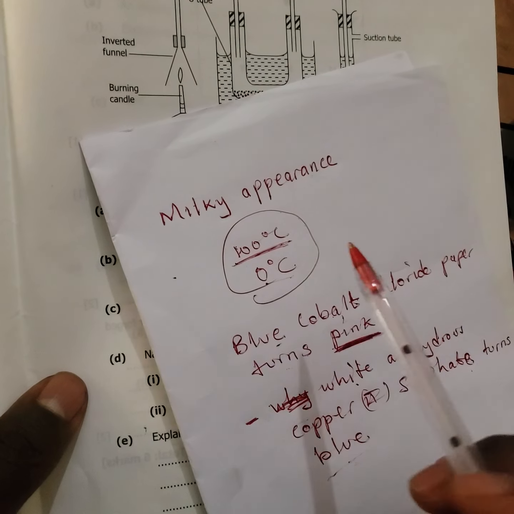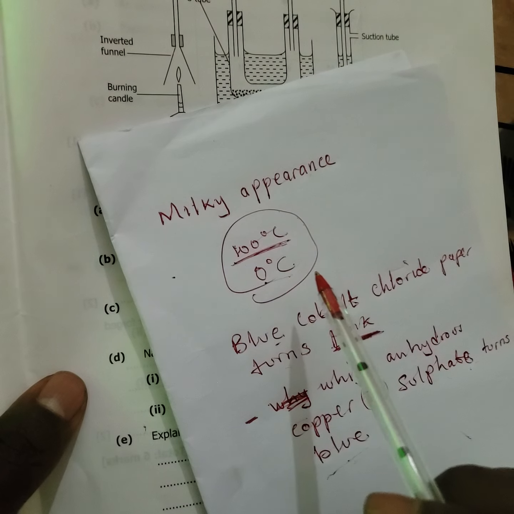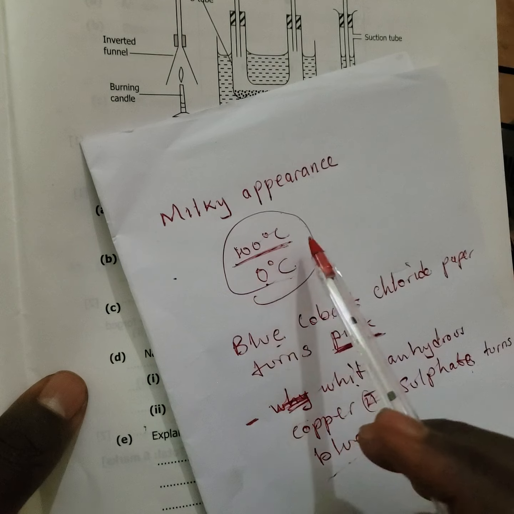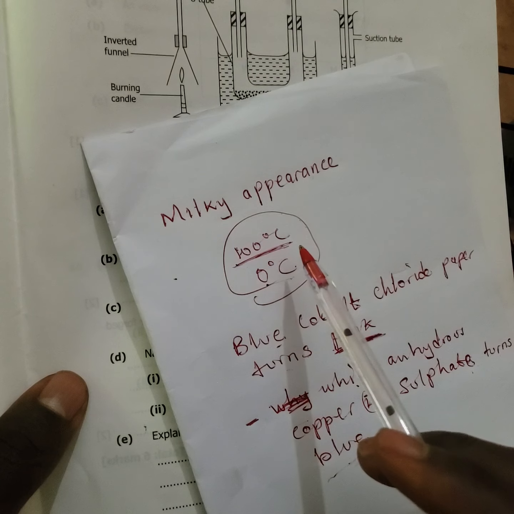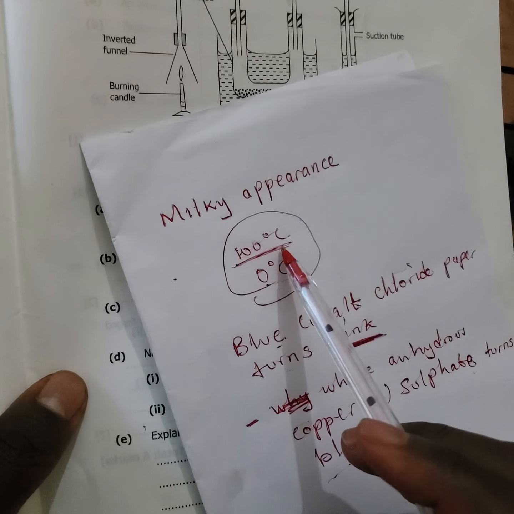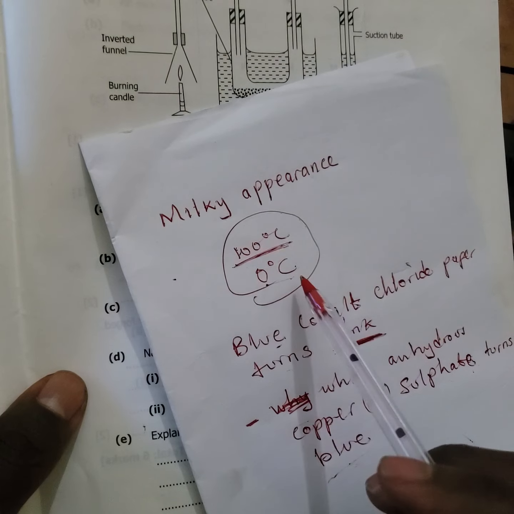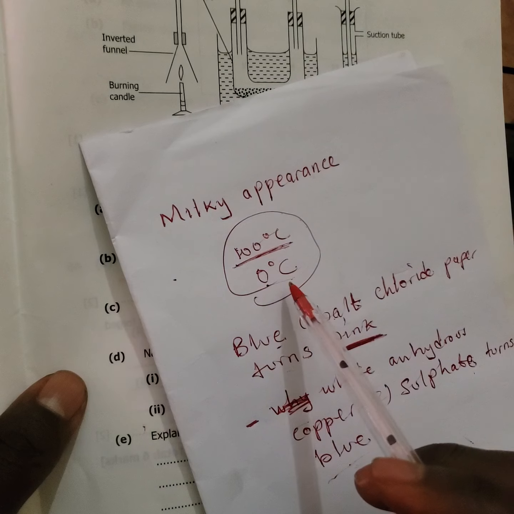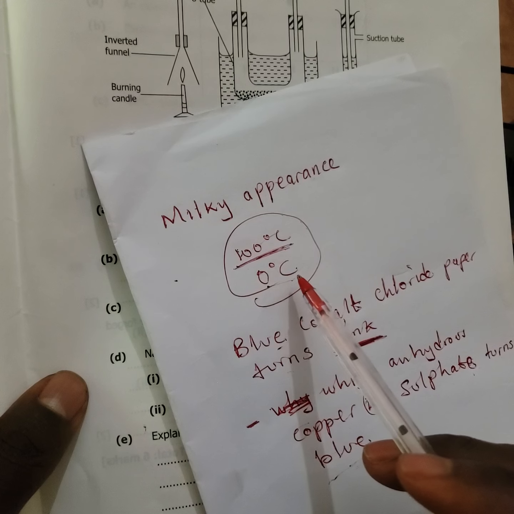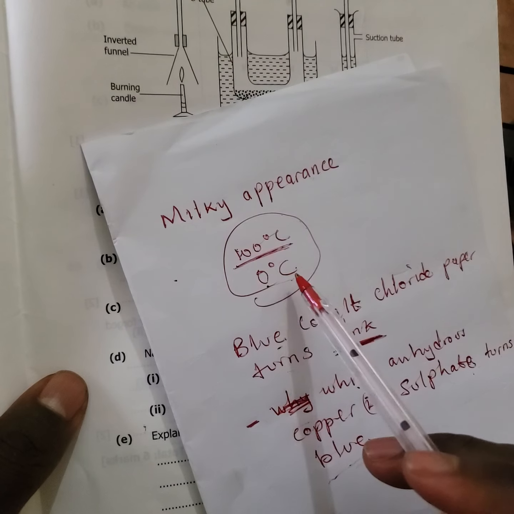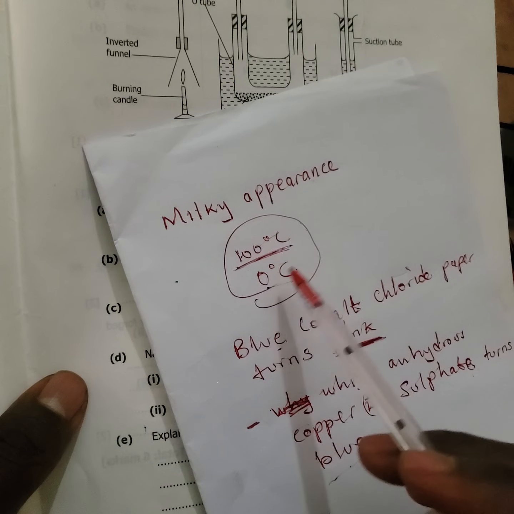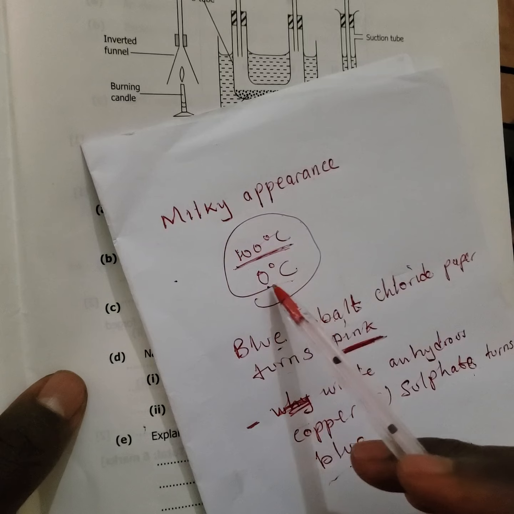So number one, you heat the colorless liquid and measure the temperature. The boiling point should give 100 degrees, and when it is put in a very low temperature, like a fridge, where it freezes, and you measure the temperature of the ice cubes formed, the freezing point should be 0.